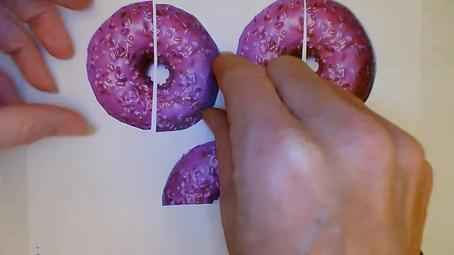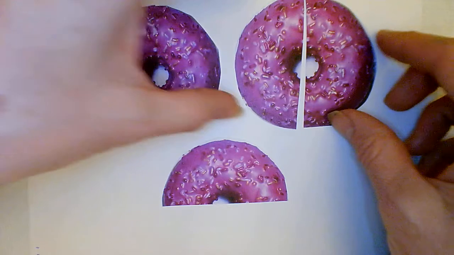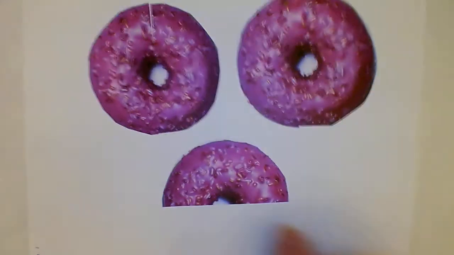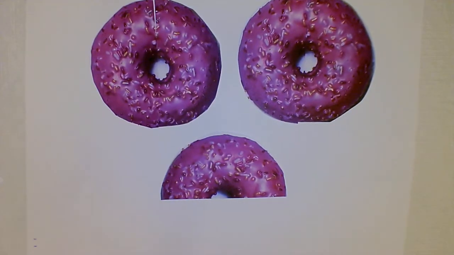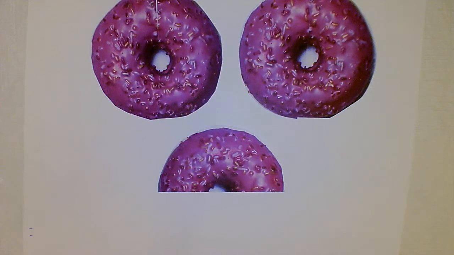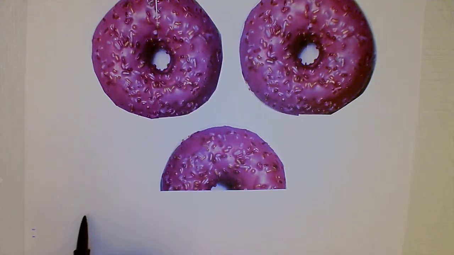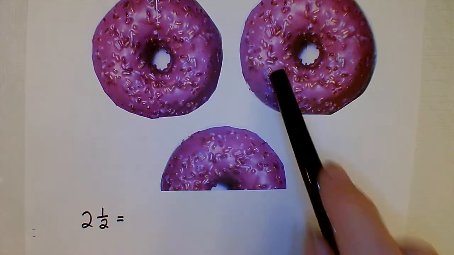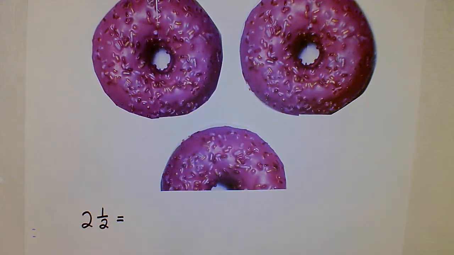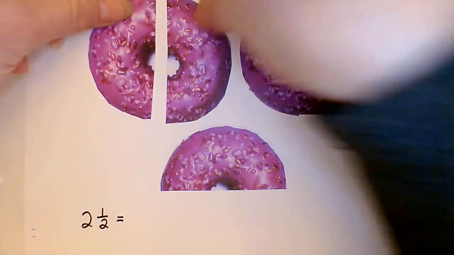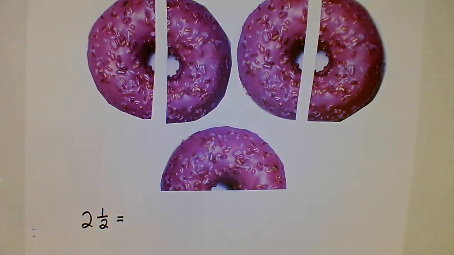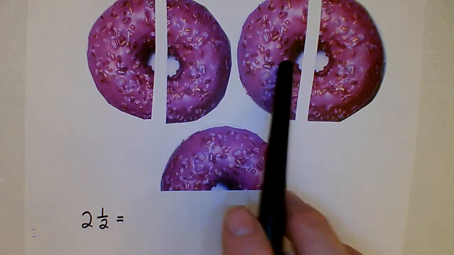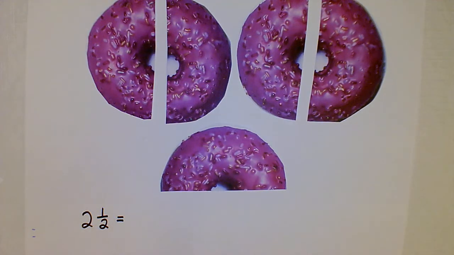We have 2 whole donuts. So let's first put them back together and look at them the way they were. And then we had another half of a donut. So if I have 2.5 donuts, and I want to turn that into a fraction greater than 1, it's going to be greater than 1 because it's more than 1 whole donut. What I'm doing is cutting my donuts into halves. I'm going to turn everything into halves. And what you can see is that I have 1, 2, 3, 4, 5 halves.